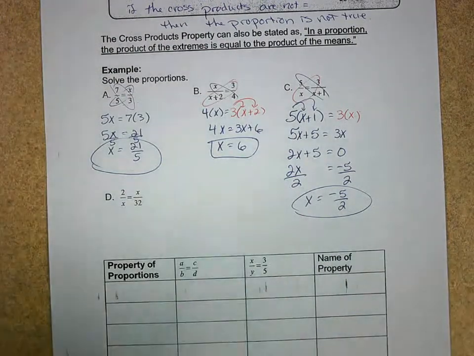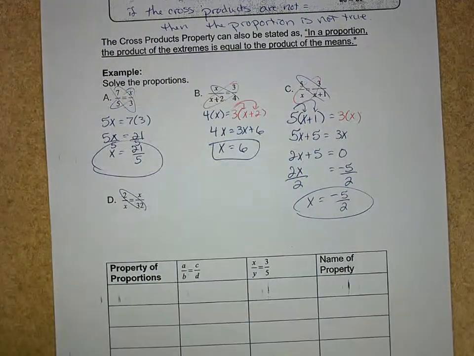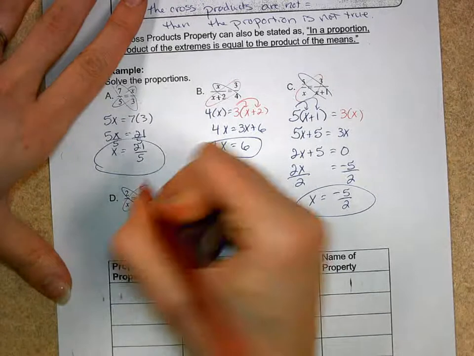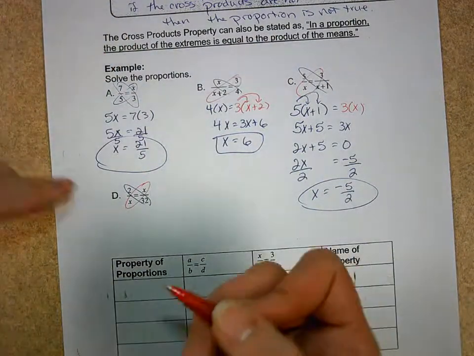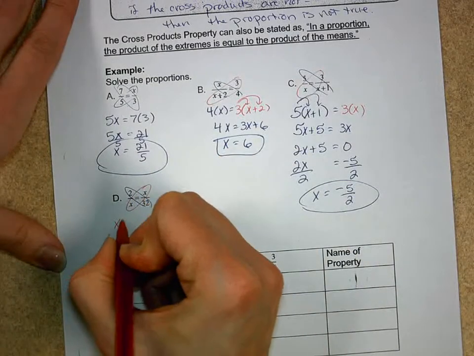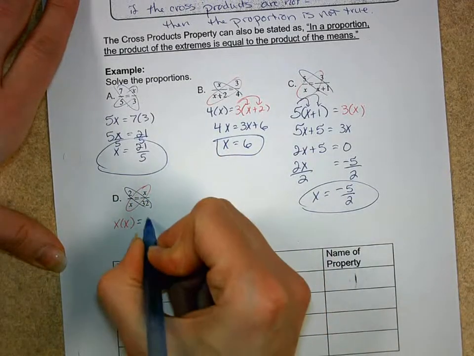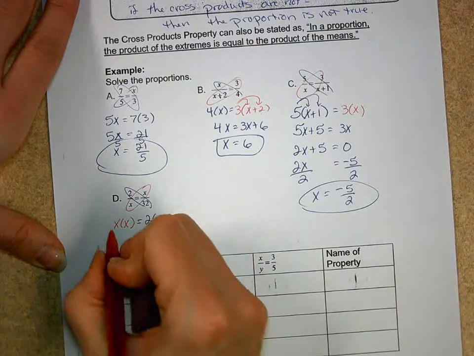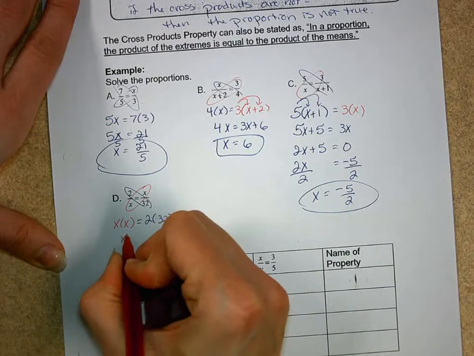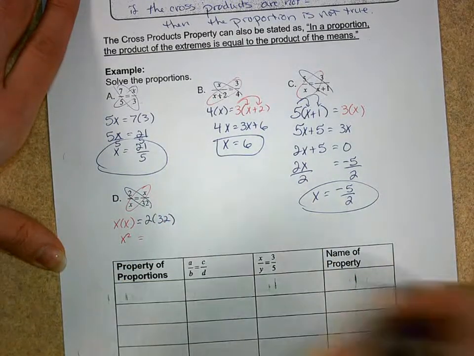We also have another proportion. And again, if I do the product of the extremes equals the product of the means. Does it matter if you put the means first or the extremes first? No. In fact, I'm going to put the means this time first. I'm going to go x times x, those are my means, equals the product of my extremes, 2 times 32. So when I do that, x times x is x squared, equals 2 times 32, which is 64.